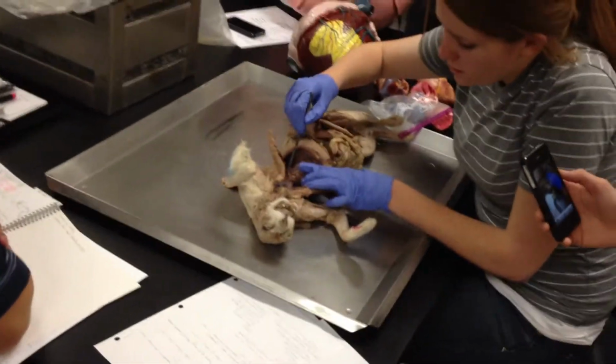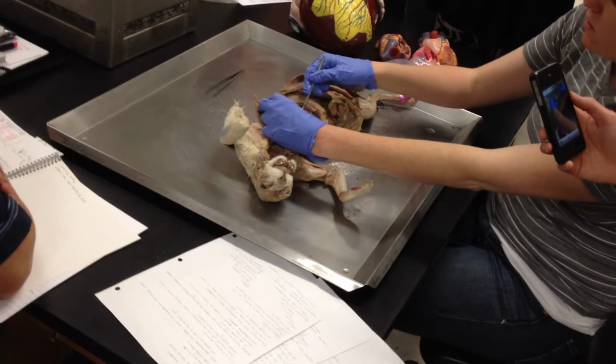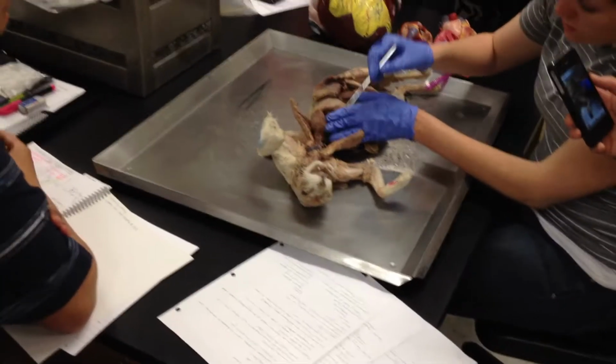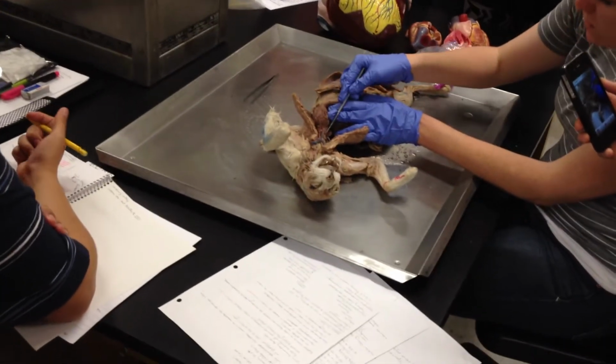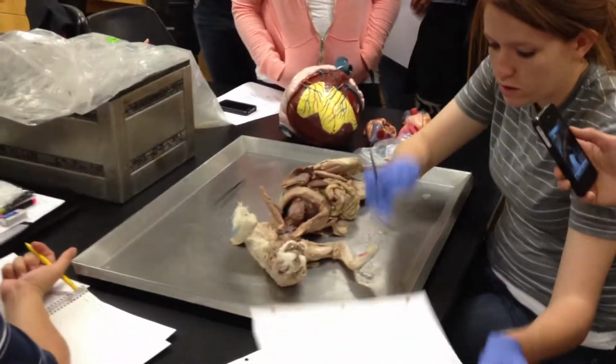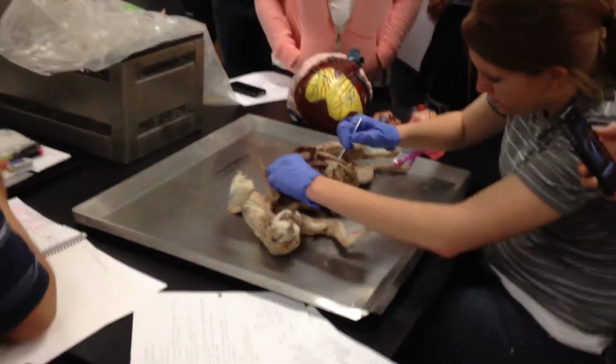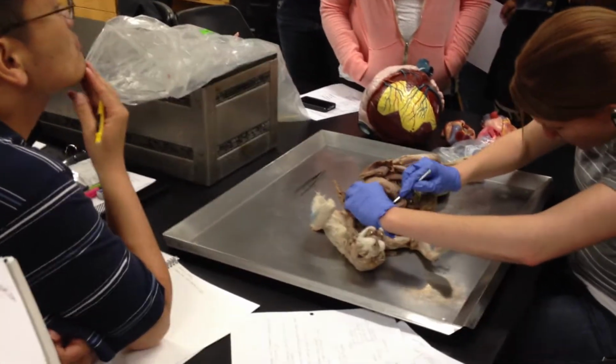We'll get into the side. Okay. Then, so we've got superior vena cava. What's the one down here? Inferior vena cava. This guy down here. The azygos vein.